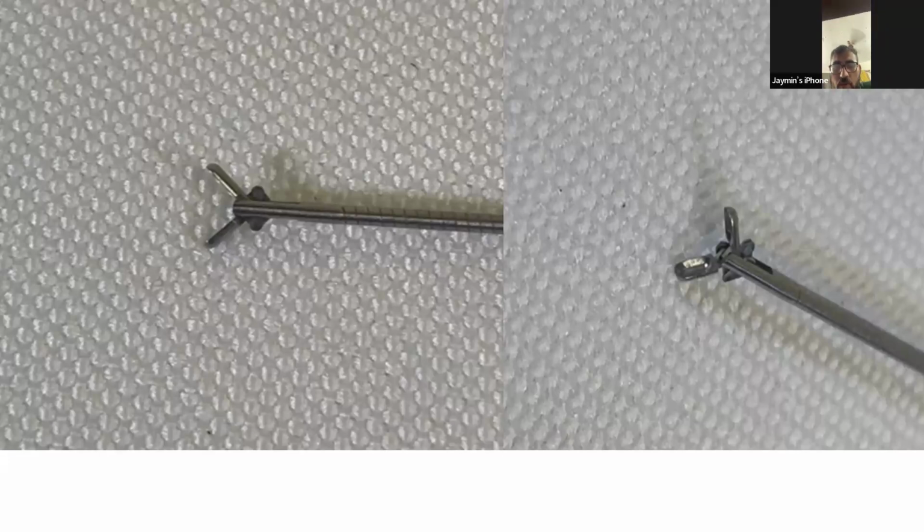Biopsy forceps, sir. Which biopsy? Bladder biopsy. Can't it be used in the urethra? So instead of saying bladder biopsy, say rigid punch biopsy. Rigid. Okay. You don't need to specify that it is used for bladder. Okay. So what is the difference between these two?